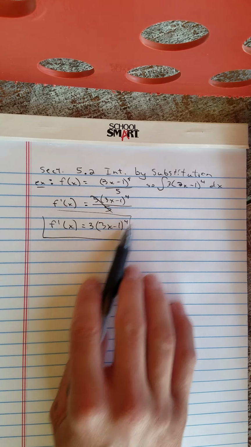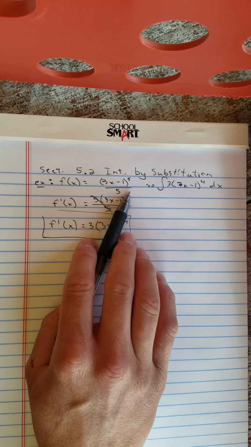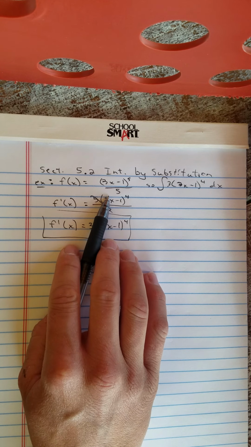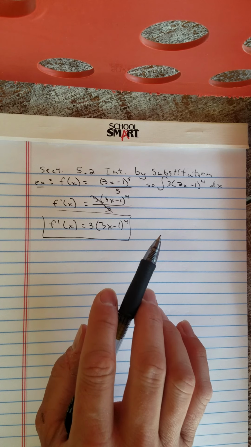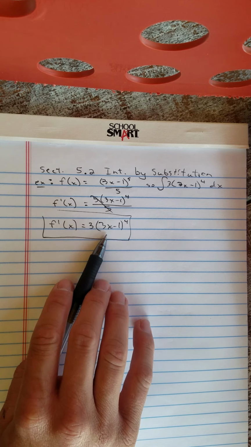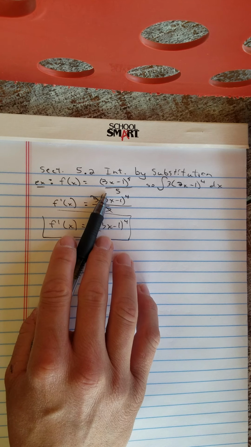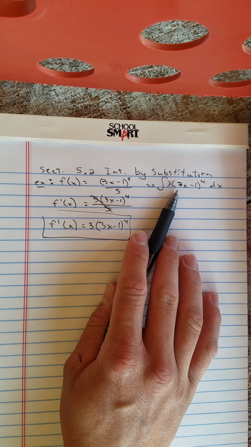This integral that we're finding is this right here. It's the derivative of (3x minus 1) to the 5th over 5. Okay? So what I want to show you is this. If we're finding this, we should be able to work backwards from this up to the original function to find the actual integral. So we should be able to evaluate this.